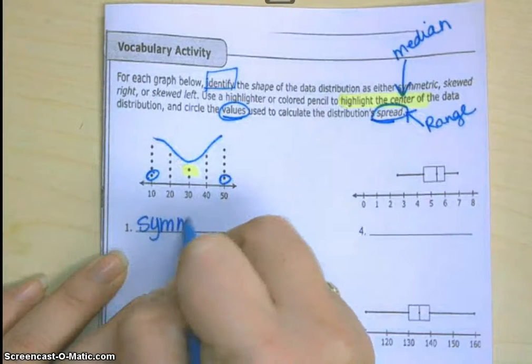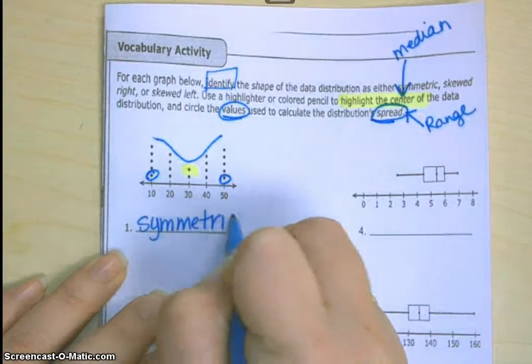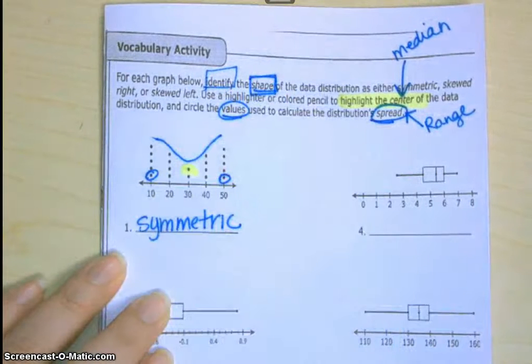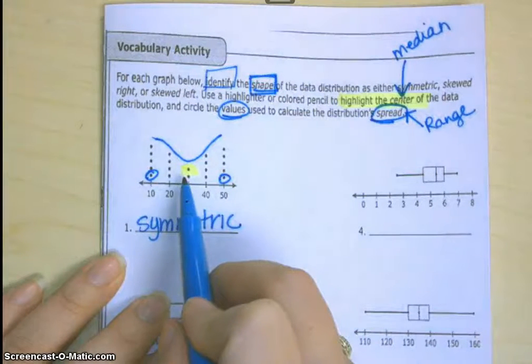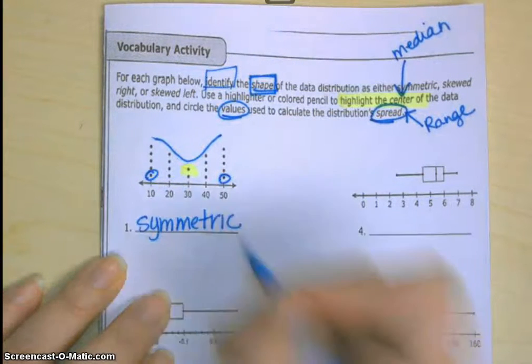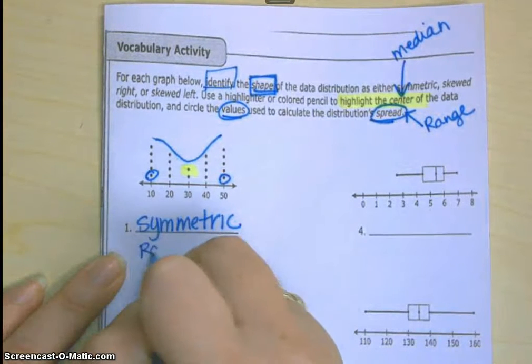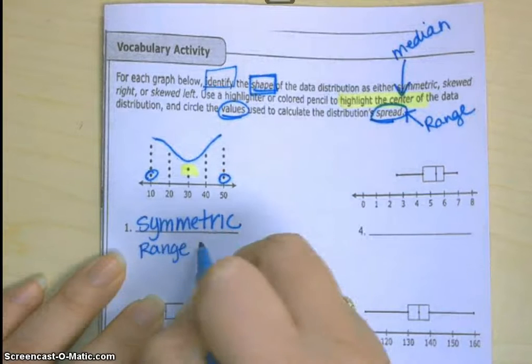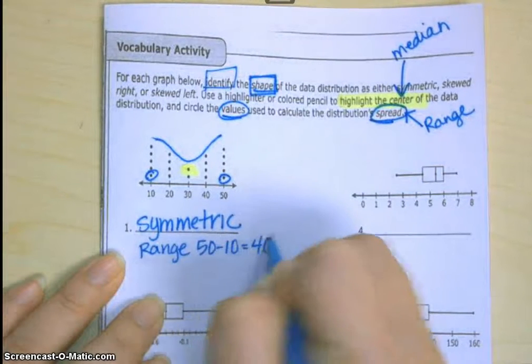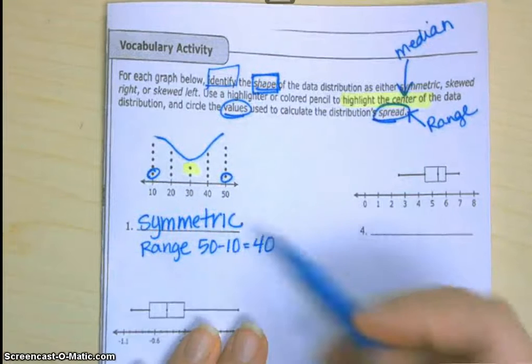So it's going to be symmetric because that's my actual shape. Okay, that's my shape. I highlighted the median or the center, and I circled the two numbers that are going to help me find the range. Now I can go ahead and calculate the range and say, all right, 50 minus 10 equals 40. It's a symmetric graph with a range of 40.